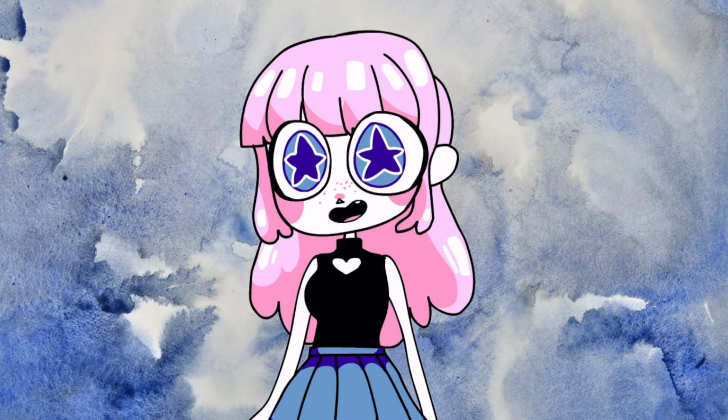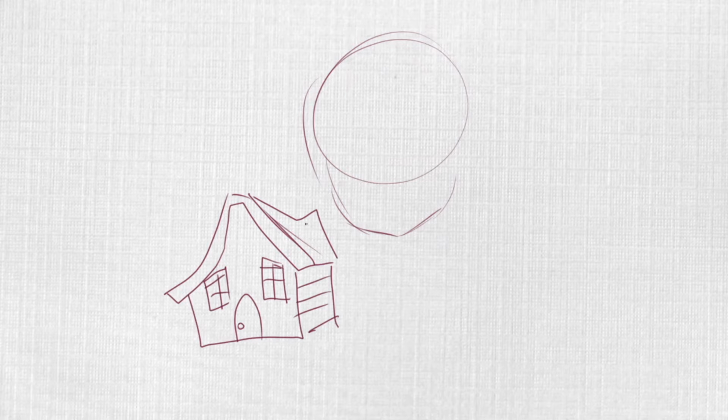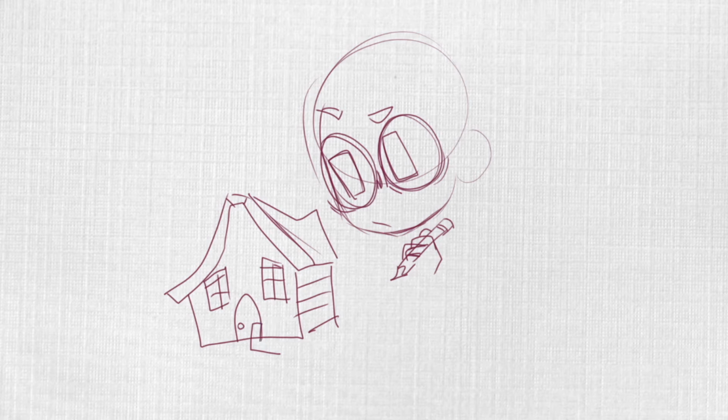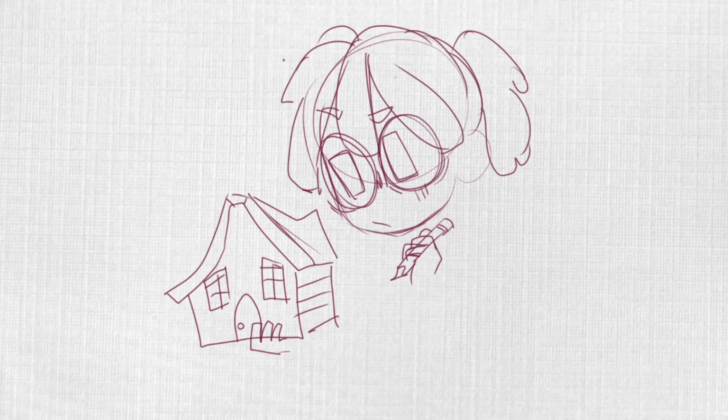Hey everybody, it's LavenderTowne. And every artist has a weakness. Most of us have at least one thing that we specifically feel like we're really bad at. So today I'm going to be talking about the 5 most common artist weaknesses and basically how you can improve on each one from my experience.